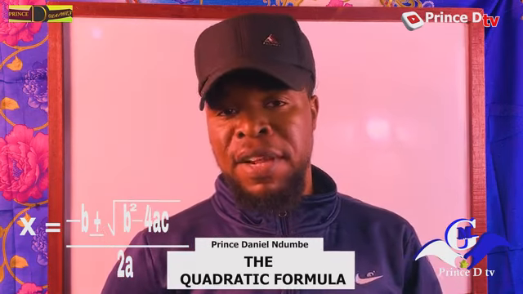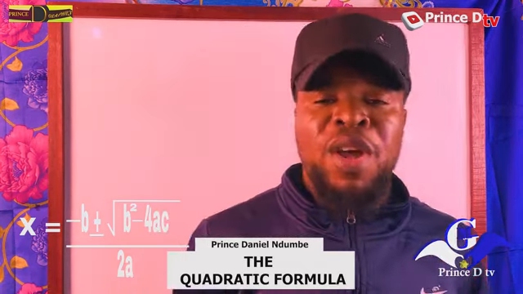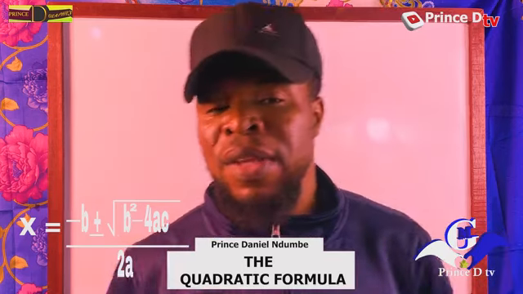So the quadratic formula itself is a different method, different from the factor method that we saw in the previous video. When we talk of the quadratic formula, it's simply a means, a method, a strategy to solve quadratic equations that cannot be factorized. So without wasting much time, we are going to see how the quadratic formula looks, and we are going to apply it to solve quadratic equations and come out with the solutions.